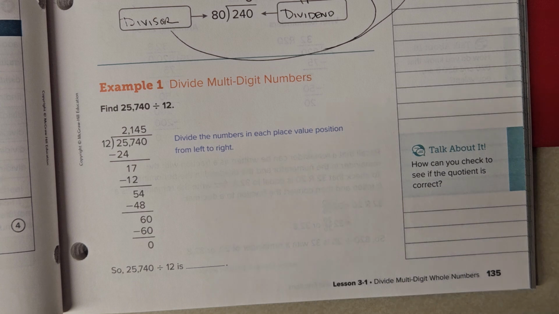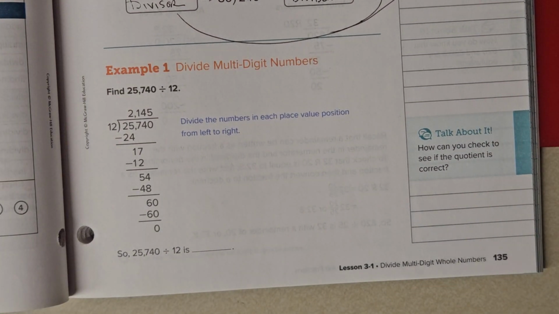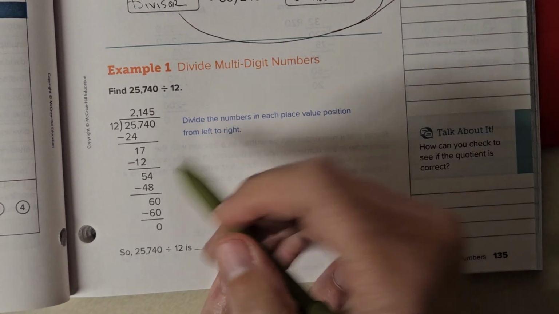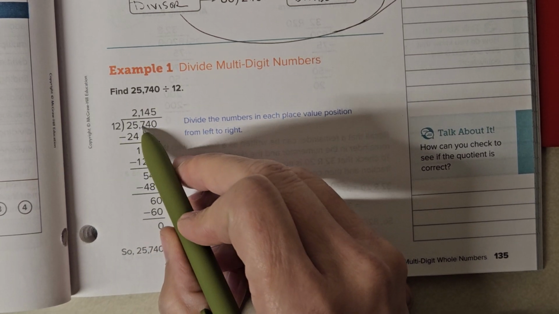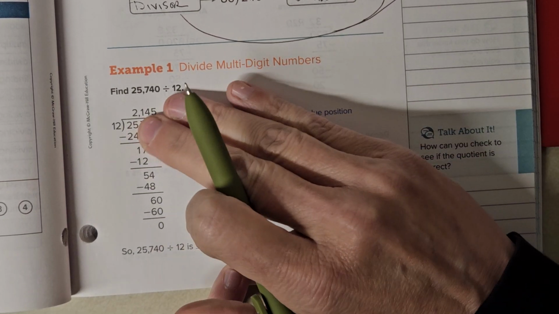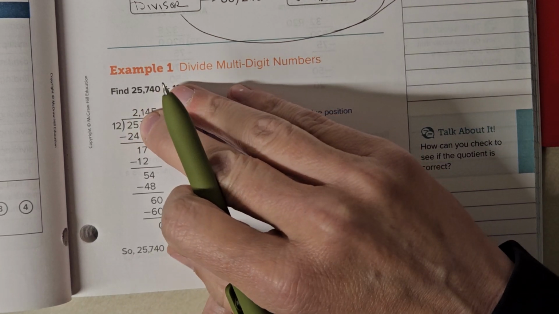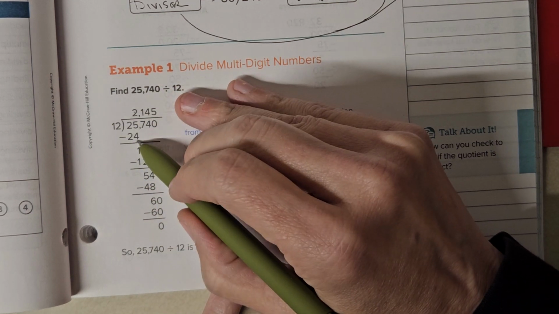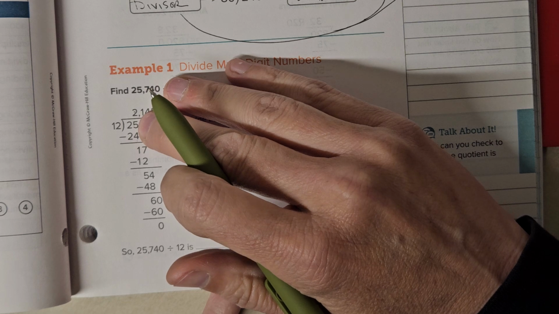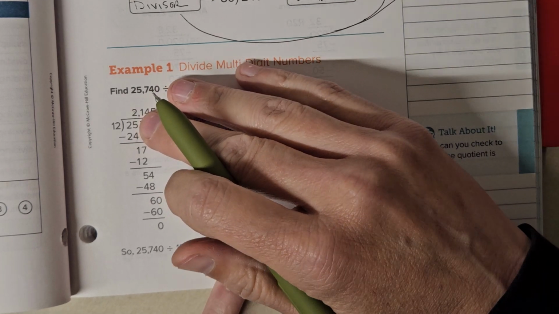So, standard algorithm. Hopefully you learned this in 5th grade, and this will be a review, and we'll just be adding on the parts that are for more complicated numbers. But just to review, 12 goes into 25,740. So don't think about the whole number. Does the 12 go into 2? No. Does the 12 go into 25? Yes, 2 times. And 2 times 12 is 24. So we're only going to deal with that little bit. I can get into the long part, but I think you don't want me to.